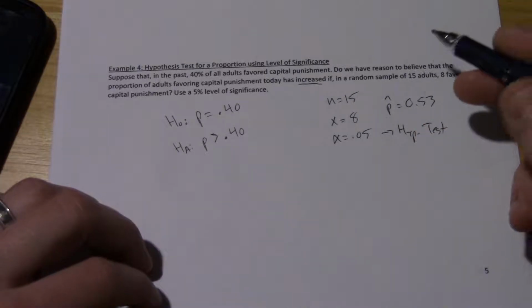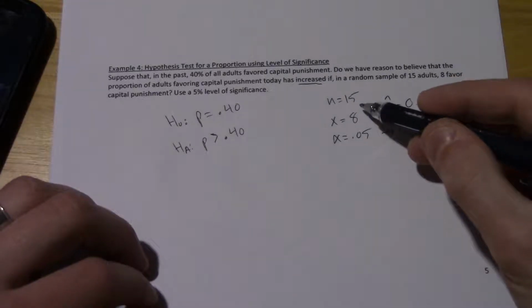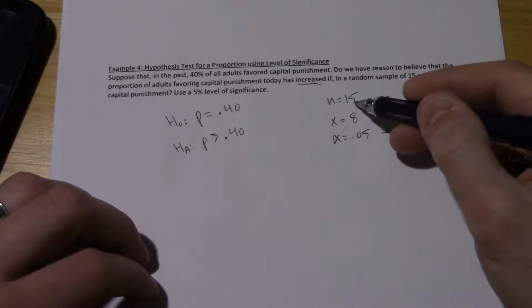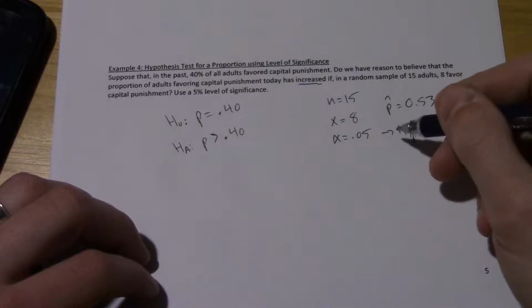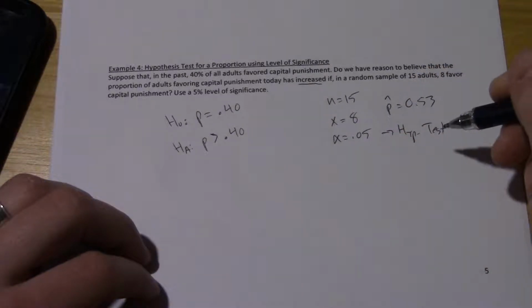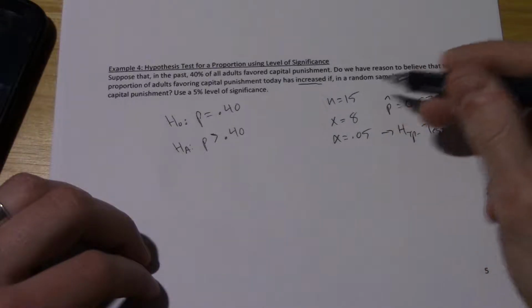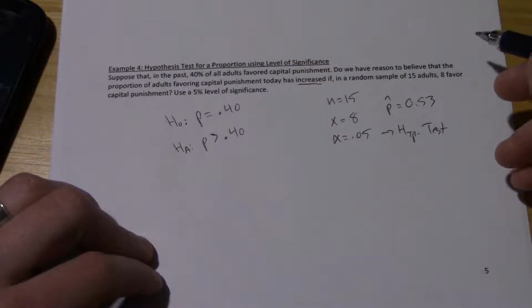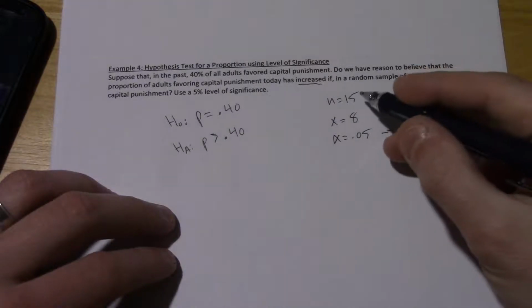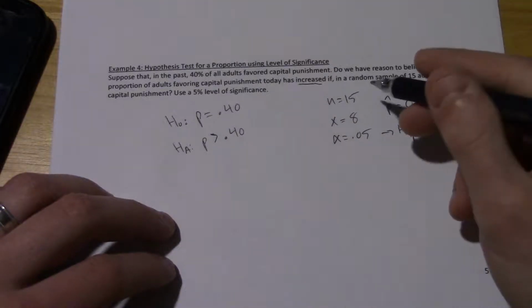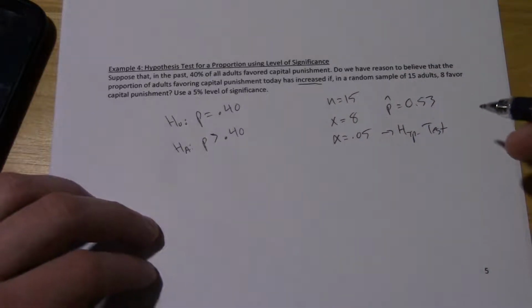Is it actually large enough? Don't know. The rule of thumb said 30, but it also said that n times p needed to be bigger than 5. In this case, that is about 7 or 8. So by some rules, we're okay. So we'll just go ahead and assume that this is a large enough random sample.